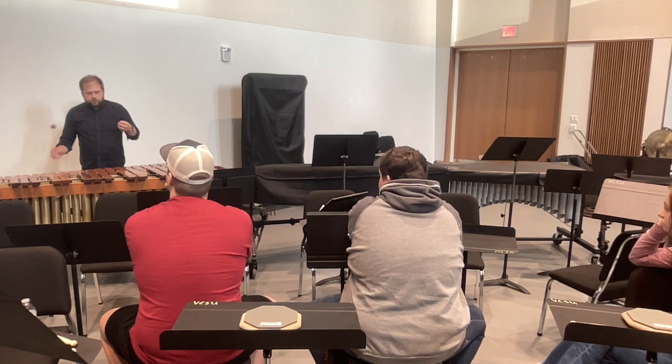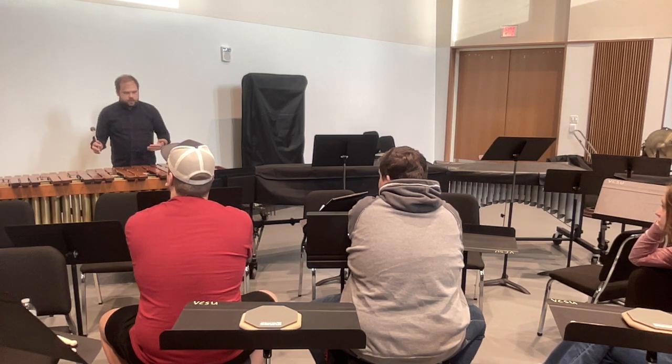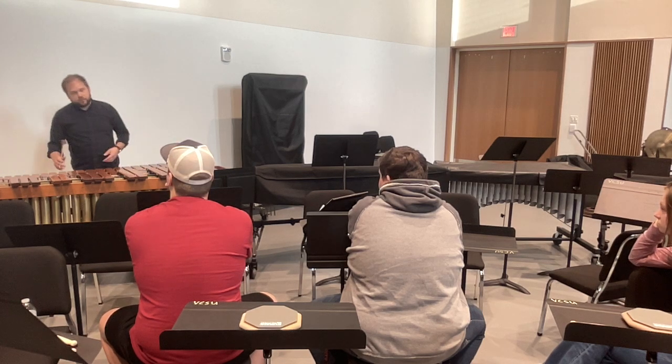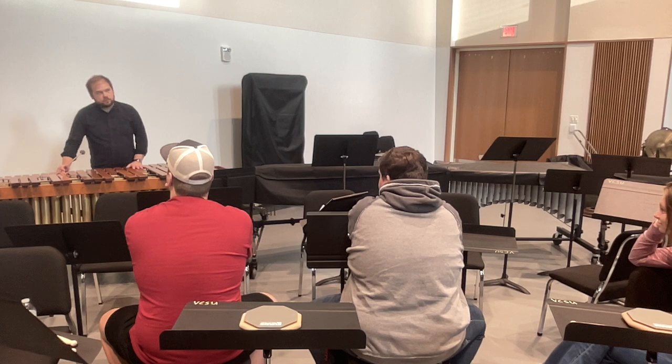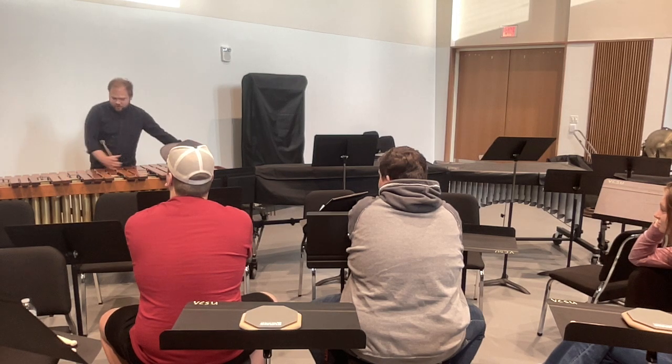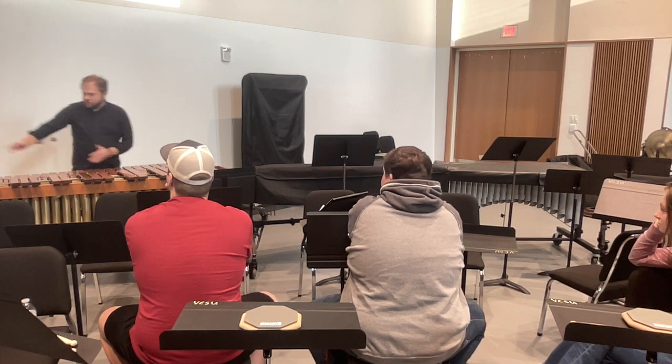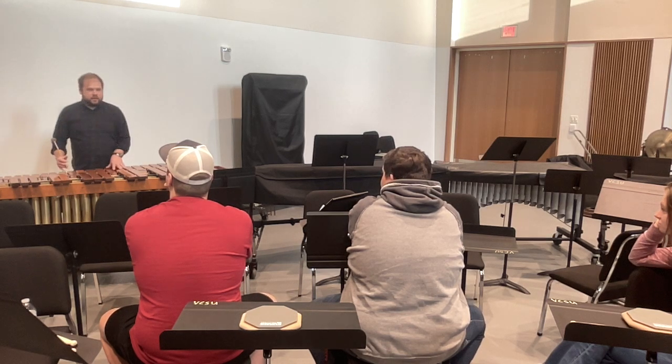The instrument is written in both treble and bass clef, essentially the same range as a cello. That's probably not helpful to you since none of you are cellists, but essentially we have the bass range here, the treble range here. The instrument is written at pitch, okay? It's not a transposing instrument.